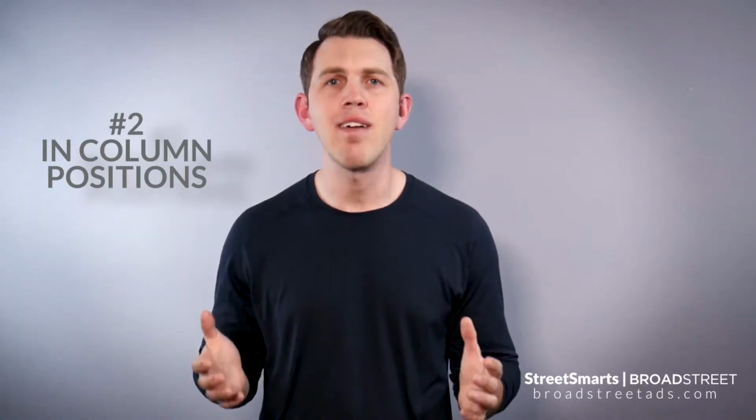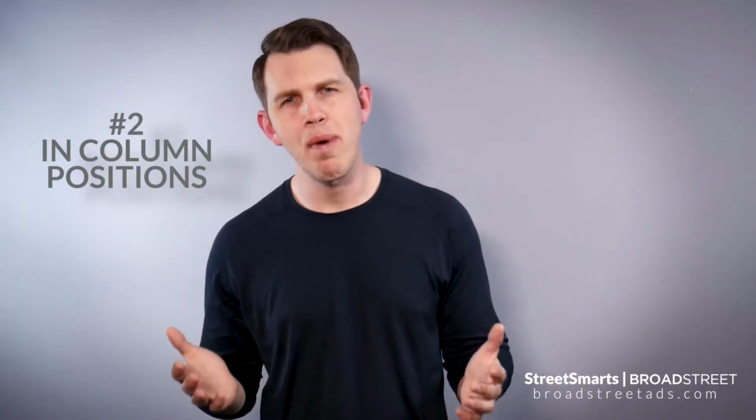Number 2, if we have a single column layout, which have become more popular recently, we know that we're probably restricted to horizontal sized ads. So traditionally this might mean a 728 by 90 or a 970 by 250 ad. The newer IAB sizes are flexible. So maybe a 4x1 or a 3x1 or even a 2x1.